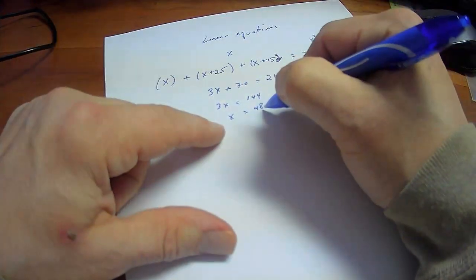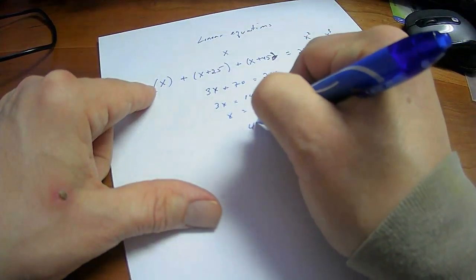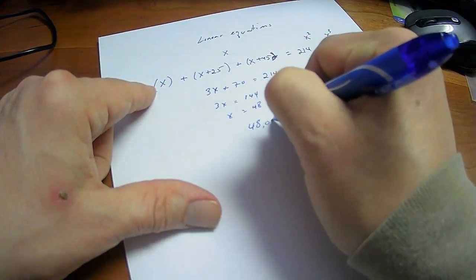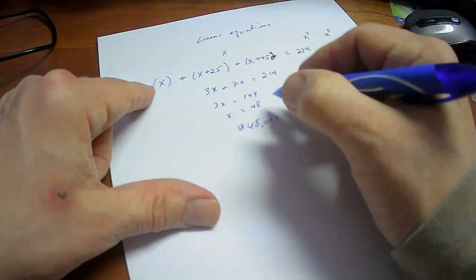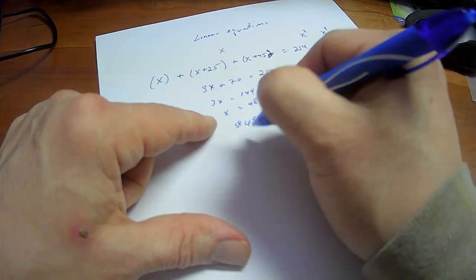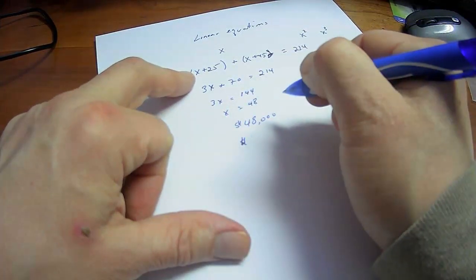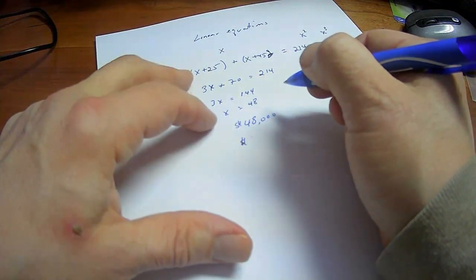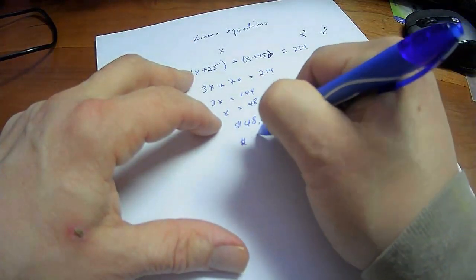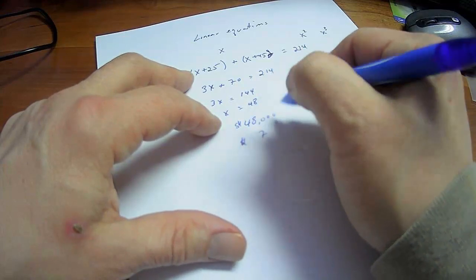So it looks like the associate's guy is going to make $48,000, and you add 25 to that to get the guy with the bachelor's degree. 48 plus 25 is 73, so $73,000.